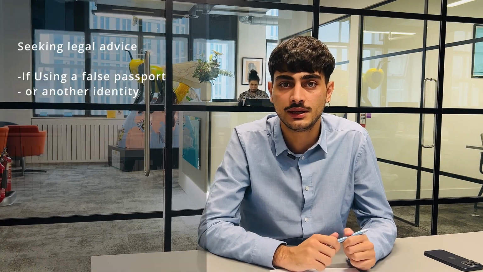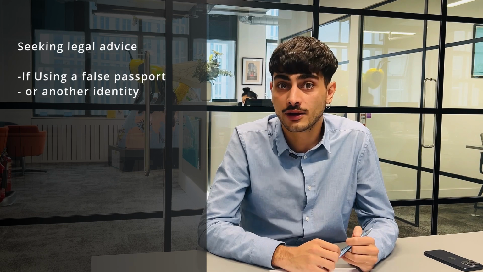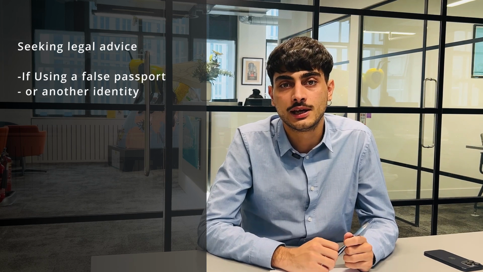If your British passport details don't match the details you have in your country of origin because you used maybe a false passport or you used another identity to enter the UK, you should seek advice from Latitude Law or any other solicitor, because there is a chance that making any other application to sponsor anyone else, not only a visitor visa, but maybe a spouse visa or any other application really, starts a process of deprivation of your nationality. So you should be careful about this and try to solve it as fast as you can.